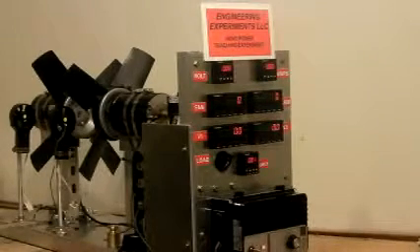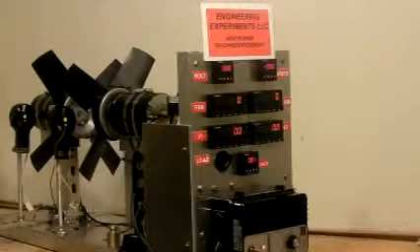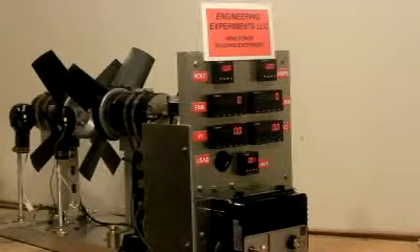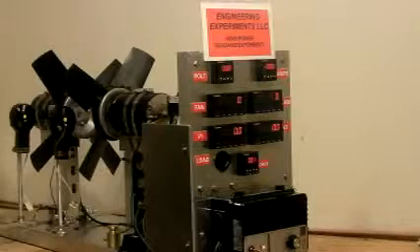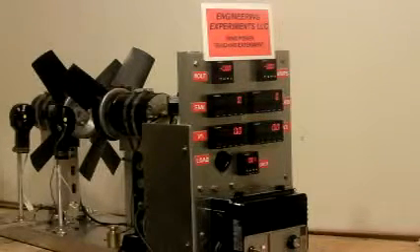First, a rotary switch allows the load resistance to be selected. Then the speed controller is used to set the desired fan speed.